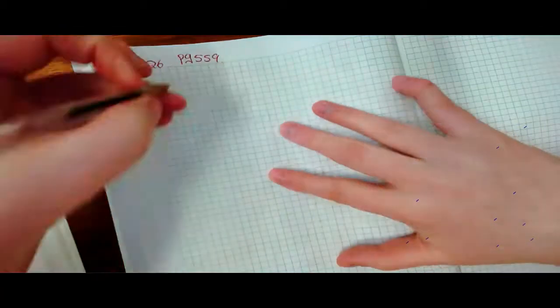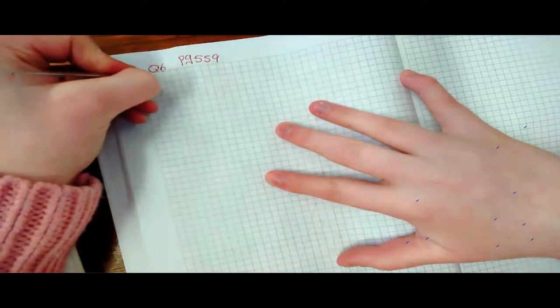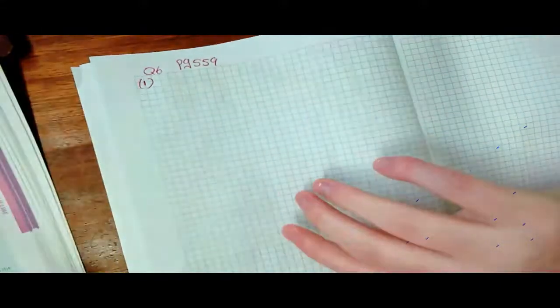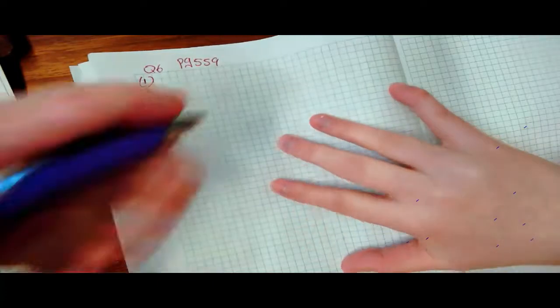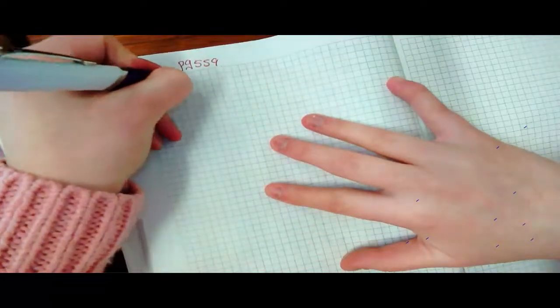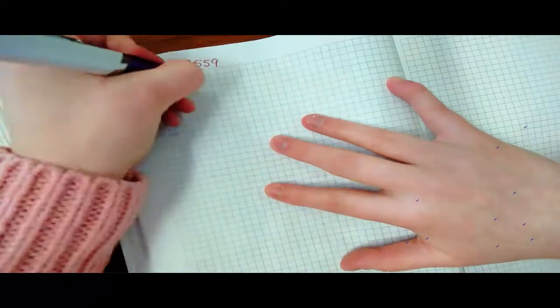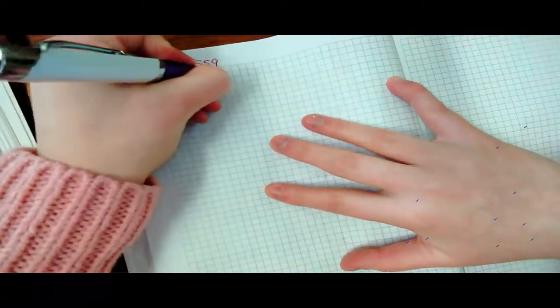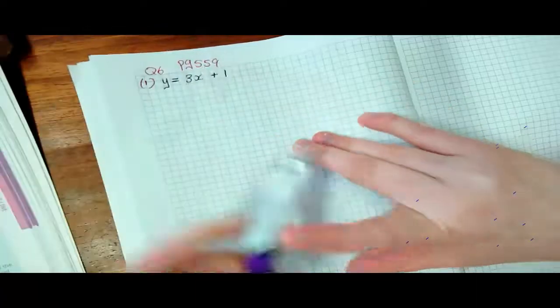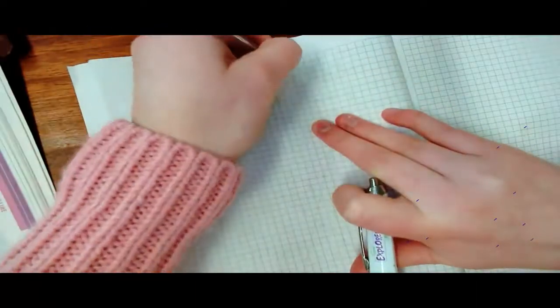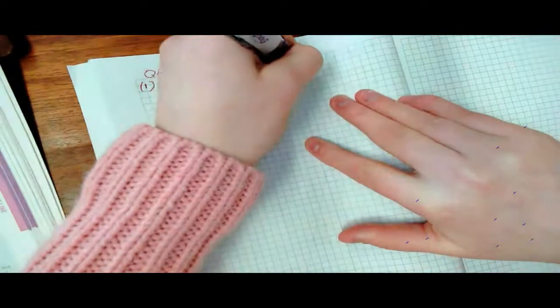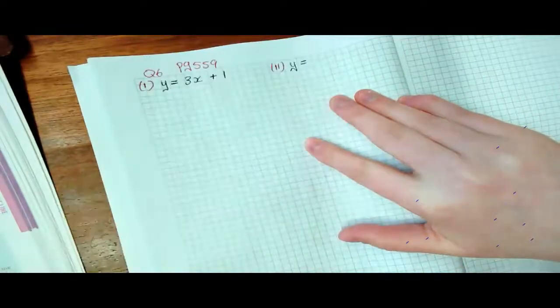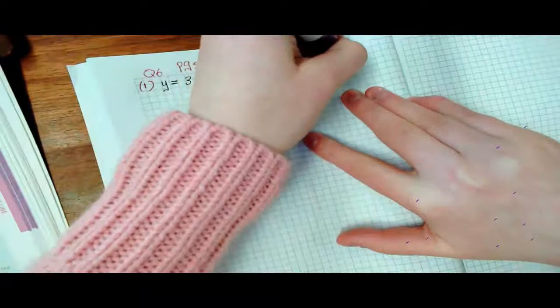So question 6, you had the line y is equal to 3x plus 1, and for part 2 we had y is equal to 2x plus 3.